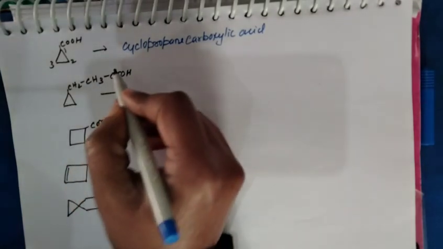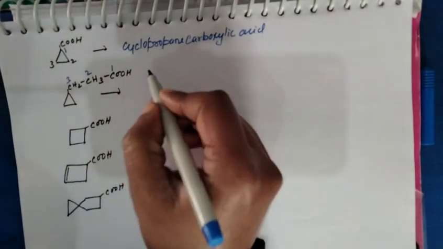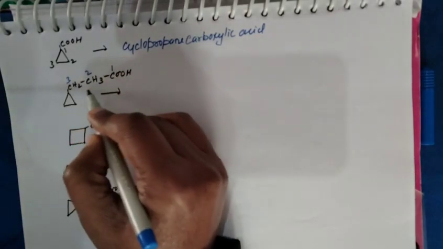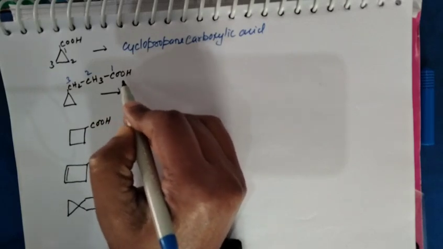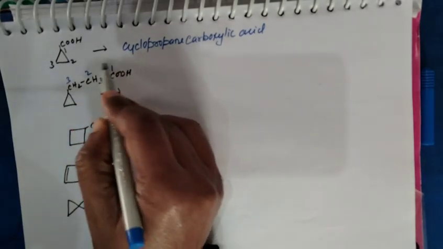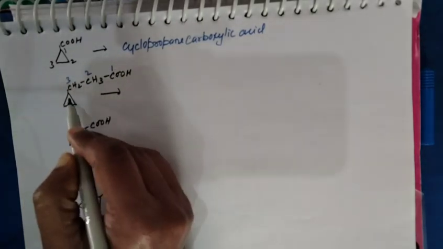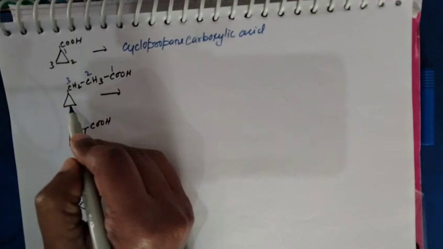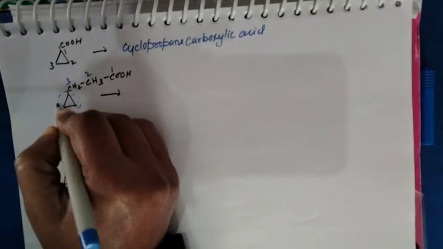But for this compound the counting starts from here, 1 2 3. So the main compound is this one. Why? Because we count the carbon atom of this COOH here. So the main compound is propanoic acid, and in propanoic acid at the third carbon cyclopropane is attached. So this acts as a substituent here.